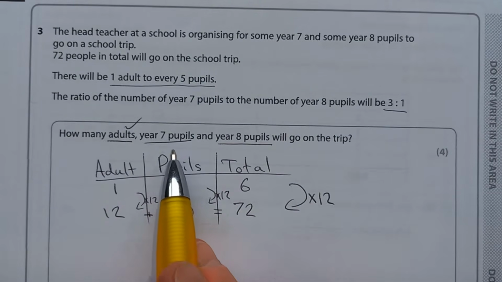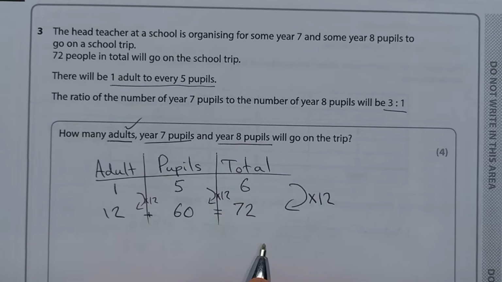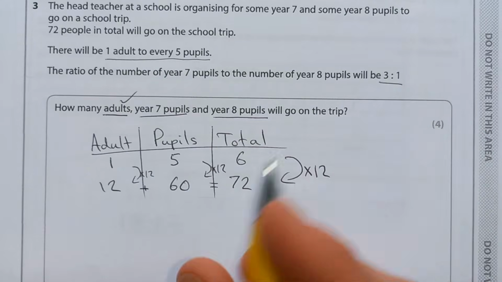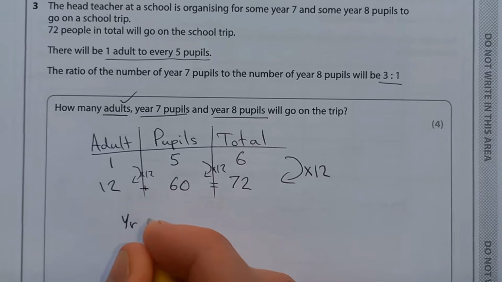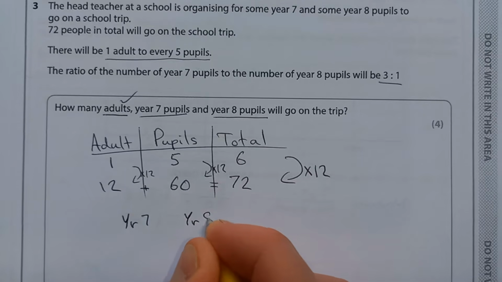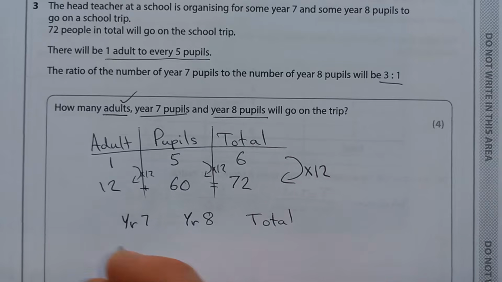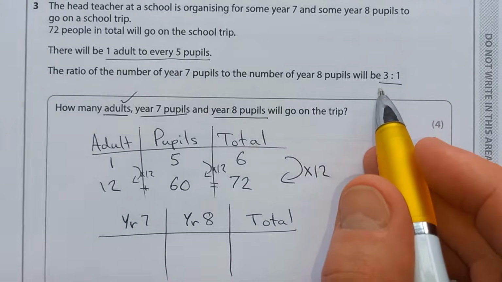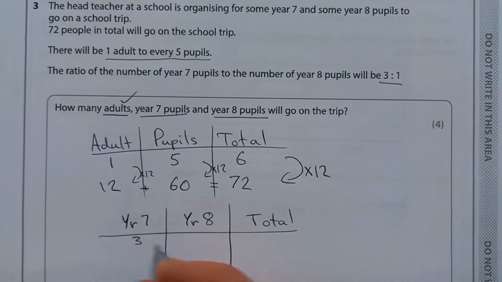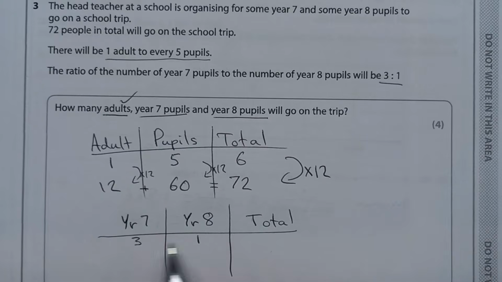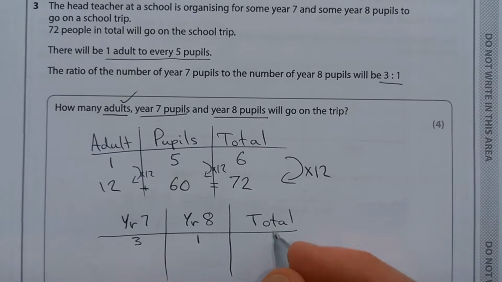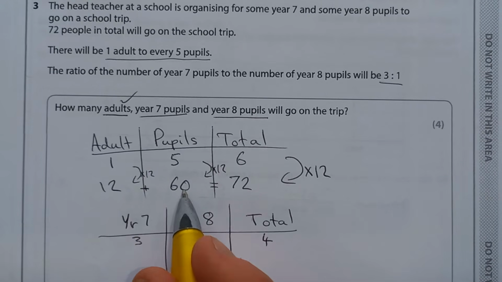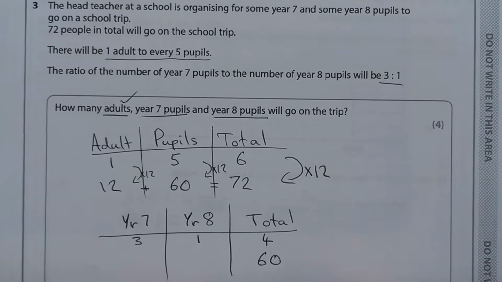Now we want to know the split between Year 7 and Year 8 pupils. Okay, so I'll move this up a little bit. This is where we can use this ratio. So, Year 7, Year 8, and we're going to have another total. So we've got another little ratio table. So the ratio of Year 7 to Year 8 is 3 to 1. So again, think of the total. If we only had 3 Year 7s and 1 Year 8, that means we would have 4 children, or 4 pupils. But we know from what we've just worked out that actually we've got 60 pupils.